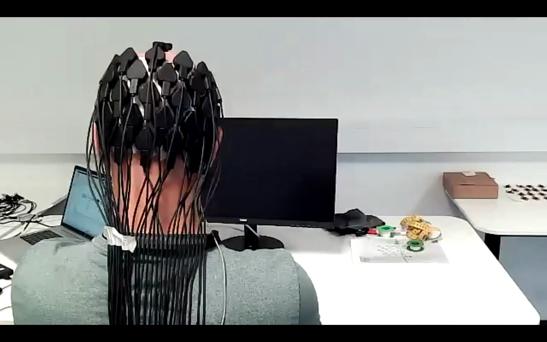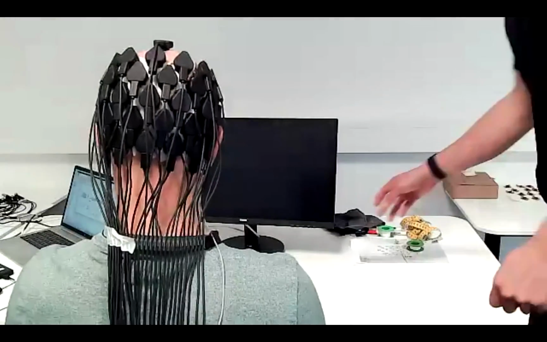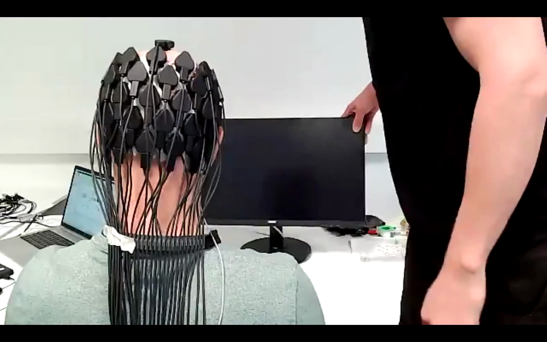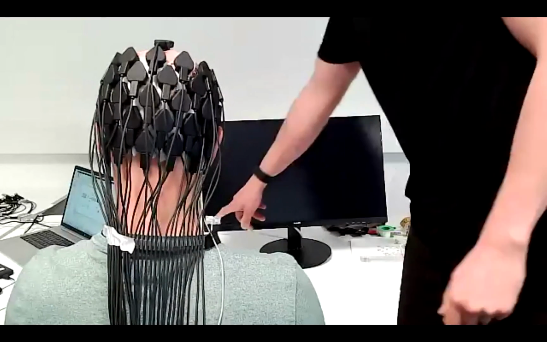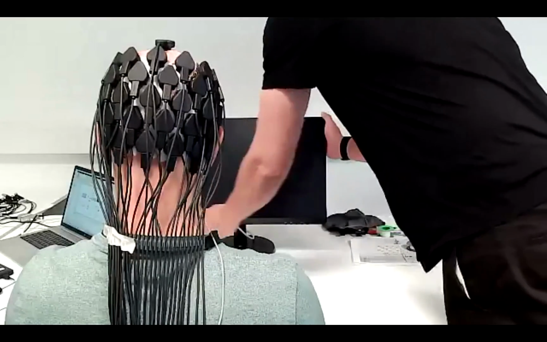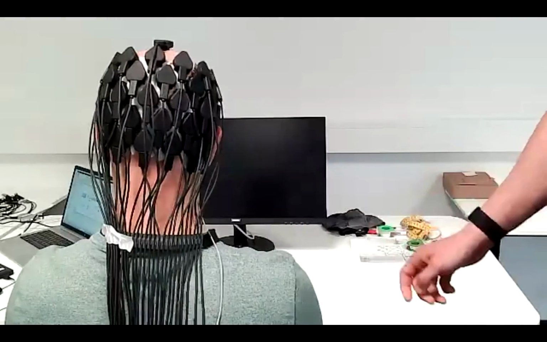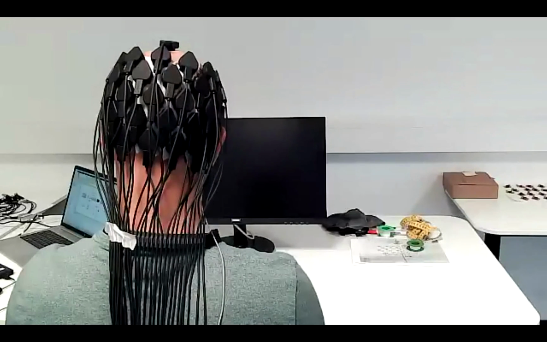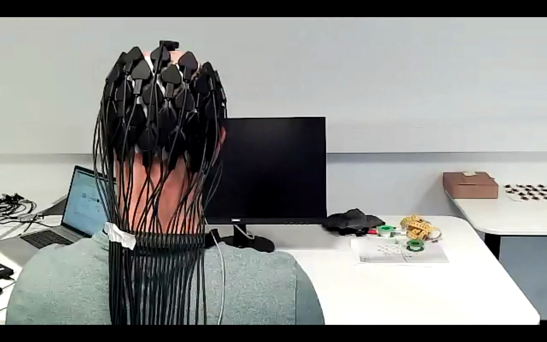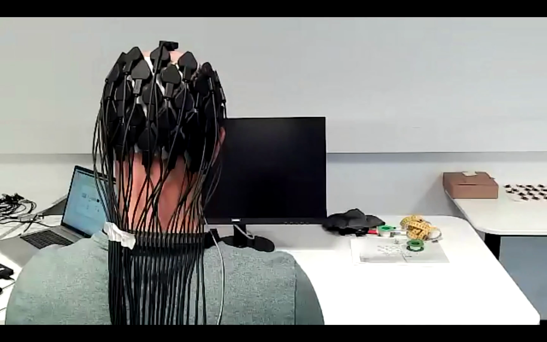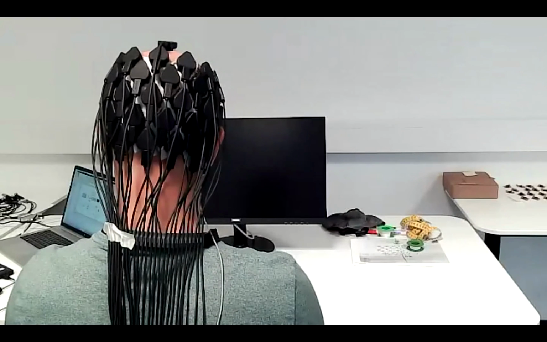We perform the experiments in front of the screen, and maybe you can see here. No, you cannot, but I will move the screen a bit so you can. So here on the bottom of the screen, we have mounted a photo sensor, and this one we feed back as a trigger. So we have the exact onset of the visual stimuli, and that's very important to have this hardware trigger for the exact timing of the visual evoked potentials.